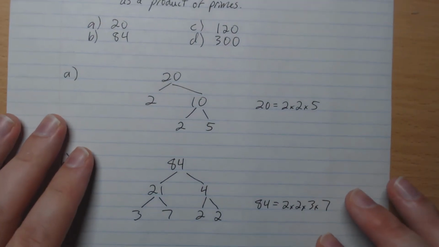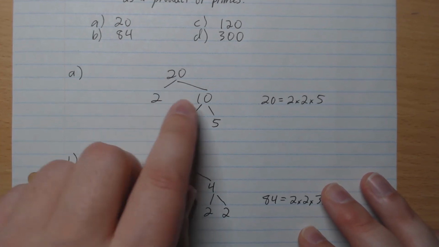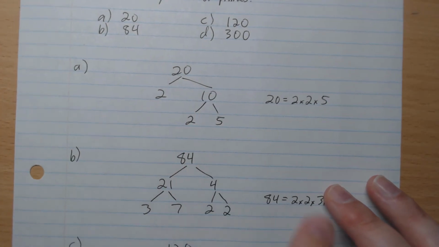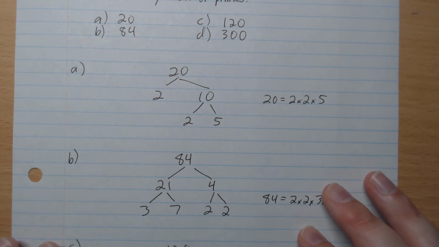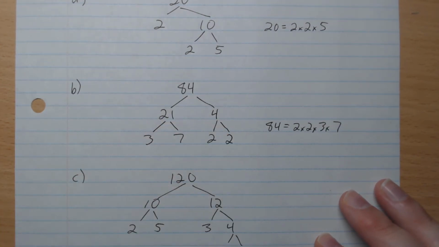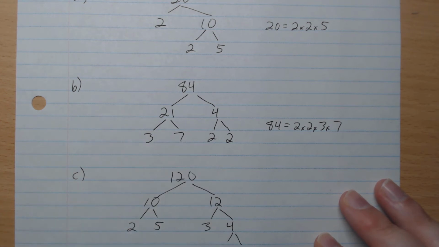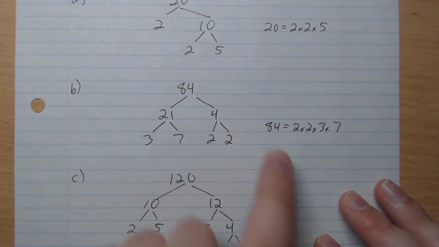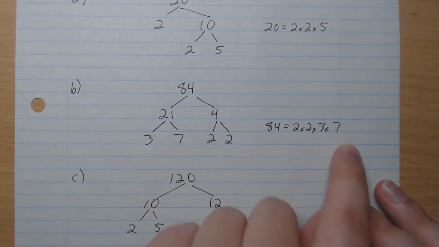Okay, we're back. So 20, 2 times 10, 10, 2 times 5. So 20 is 2 times 2 times 5, like that. B, 84, 21 times 4. 21 is 3 times 7. 4 is 2 times 2. So 84 is 2 times 2 times 3 times 7, like that.